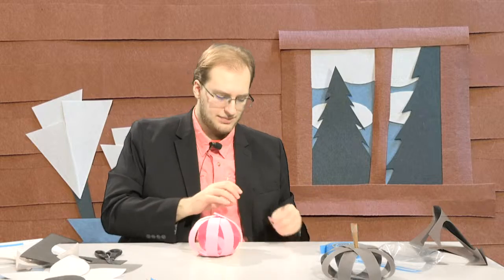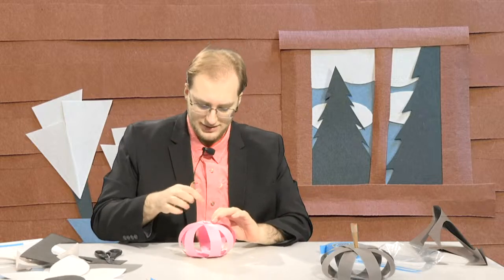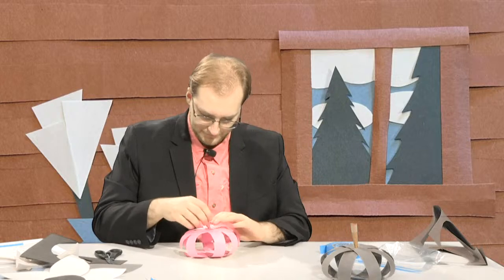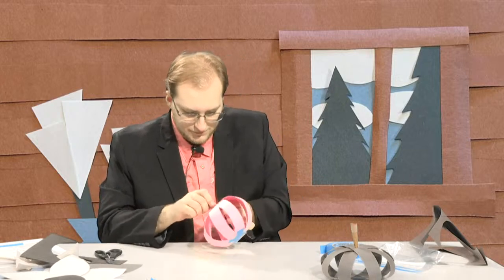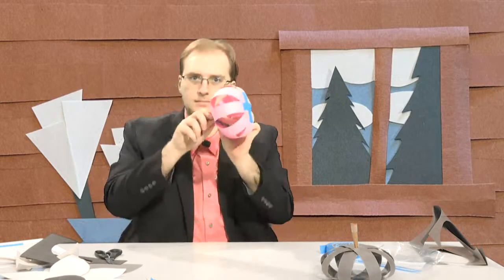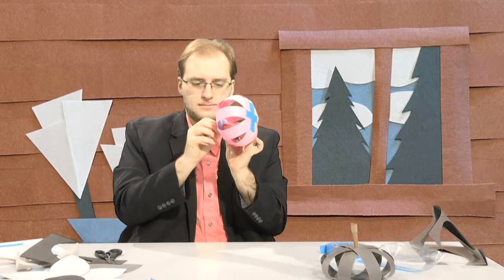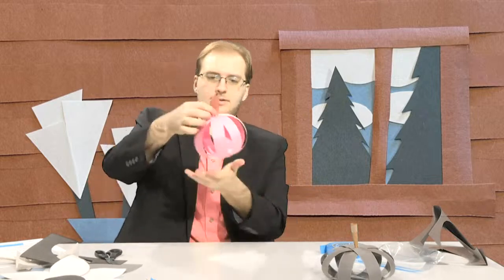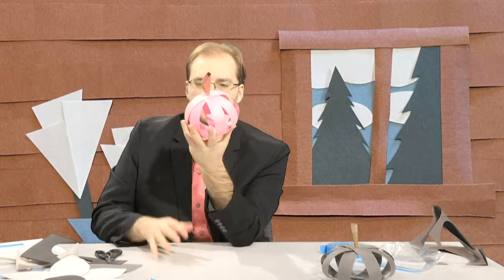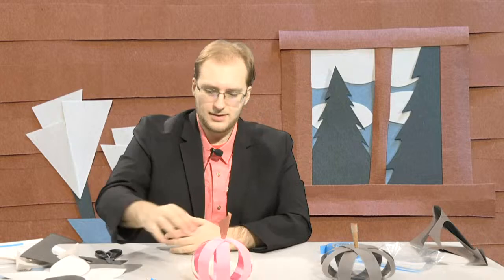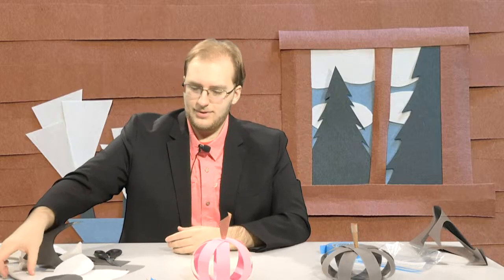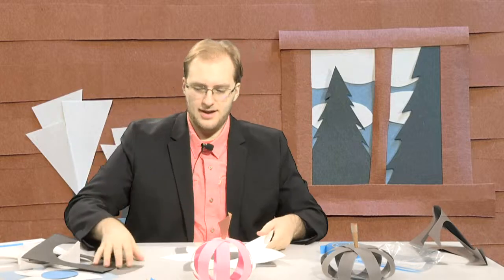And now, simply insert your stem into the top. And now, you have a simple paper fruit. Now, with that, you have everything.